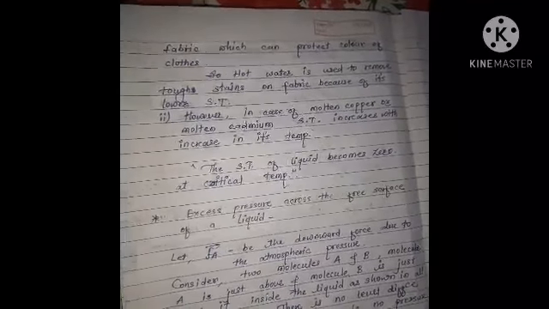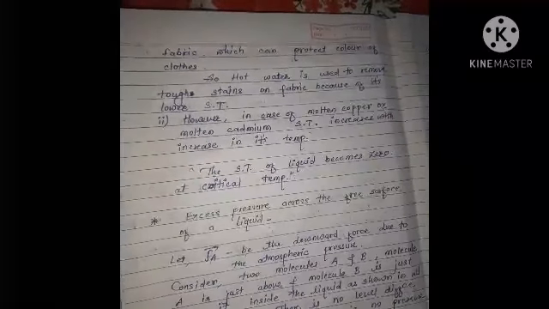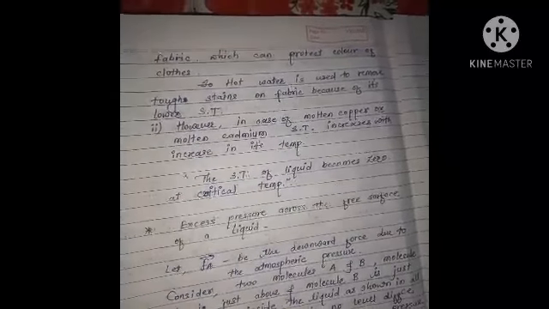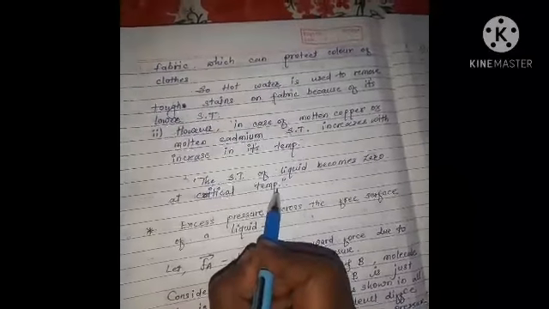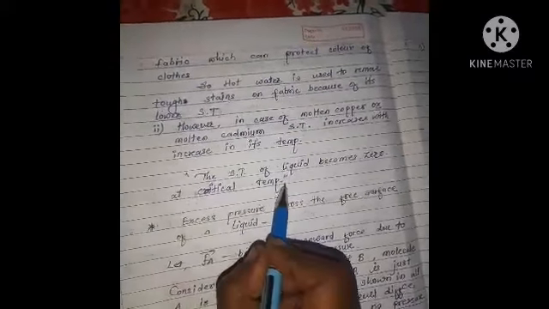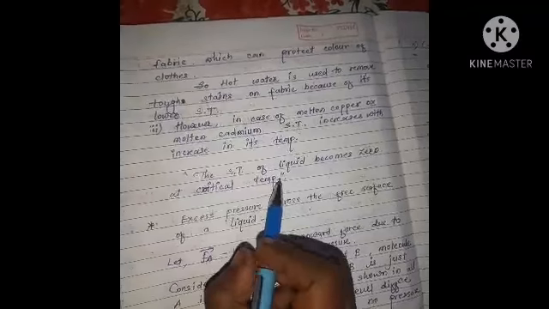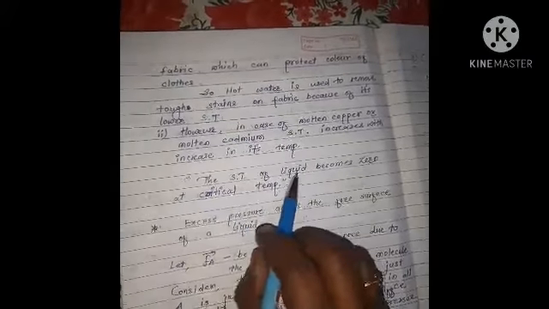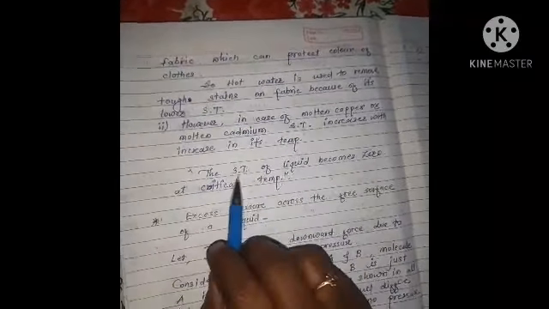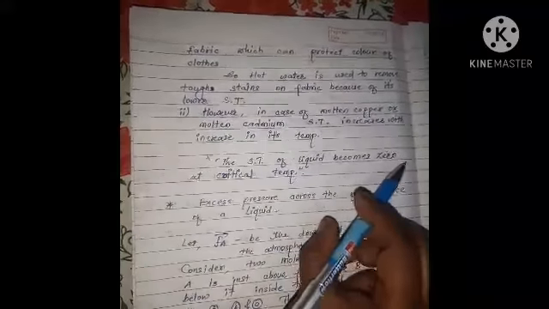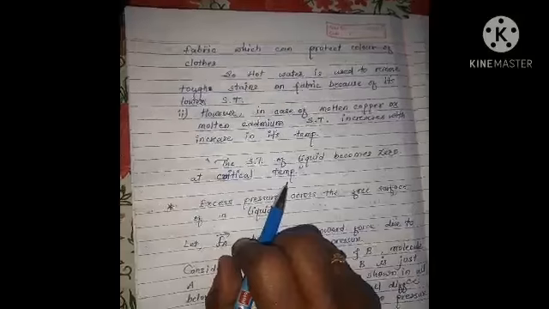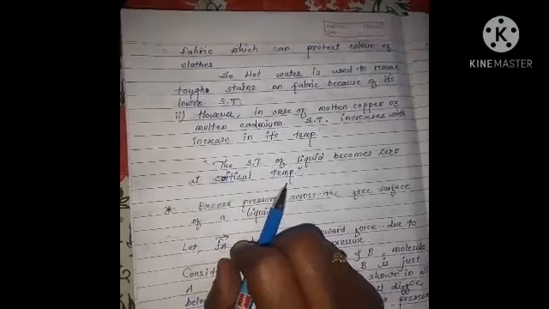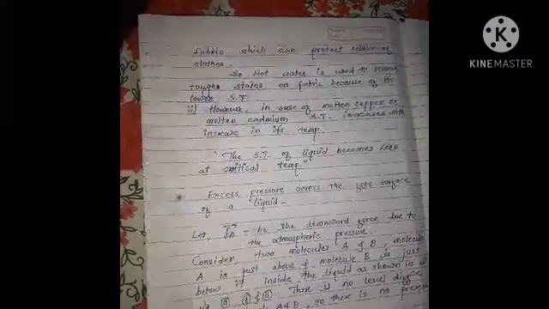The surface tension of liquids becomes zero, and this temperature is called the critical temperature. Critical temperature means the temperature at which the surface tension of a liquid becomes zero.